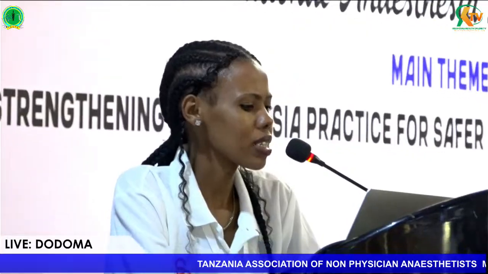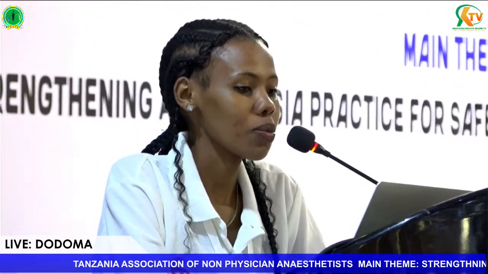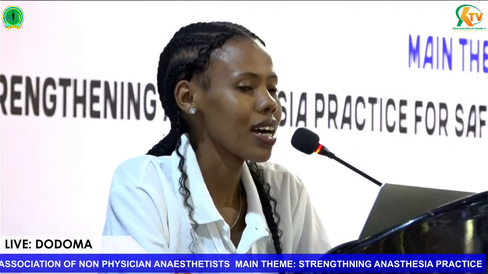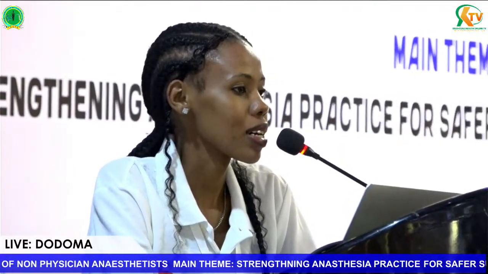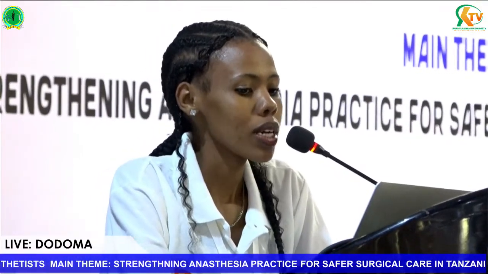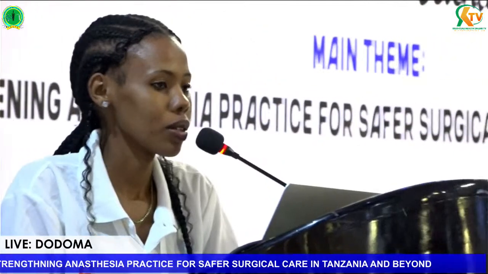If we're saying safe anesthesia, safe surgery, then here's where patient impact comes in. If it's safe anesthesia, there is personalized care. If it's safe anesthesia, there are reduced complications. But also, if it's safe anesthesia, it has improved outcomes. Therefore, we say safe anesthesia, safe surgery. So we have to understand that we have a part to do, and we can do more.